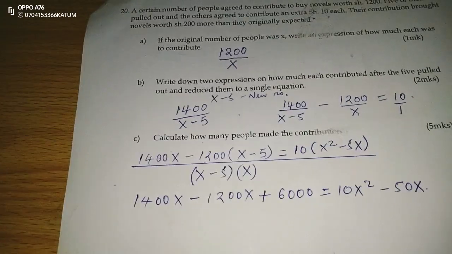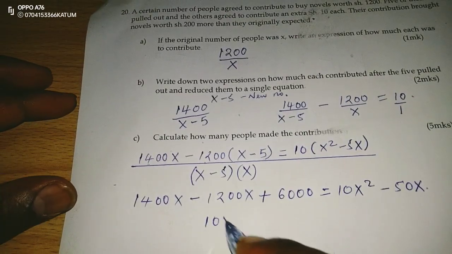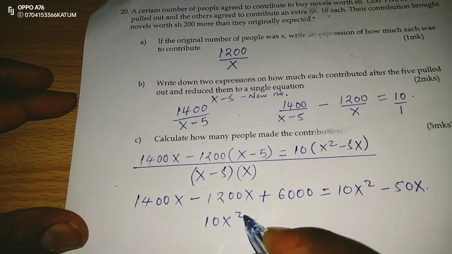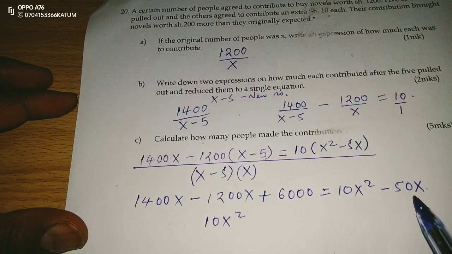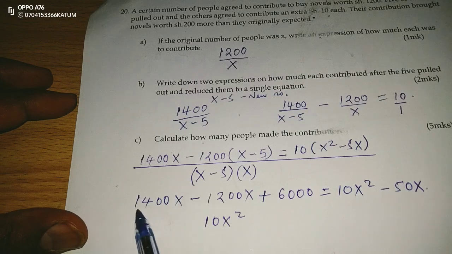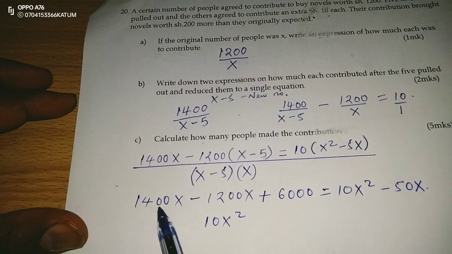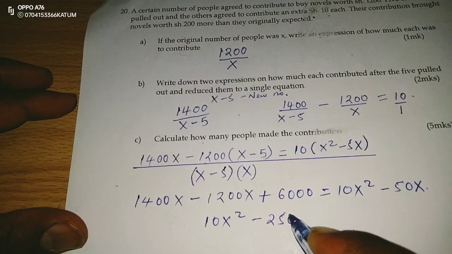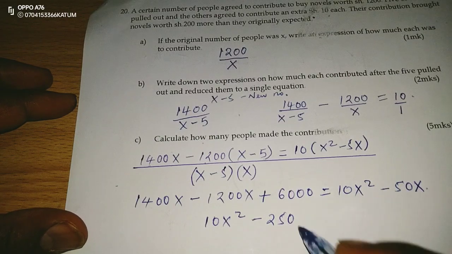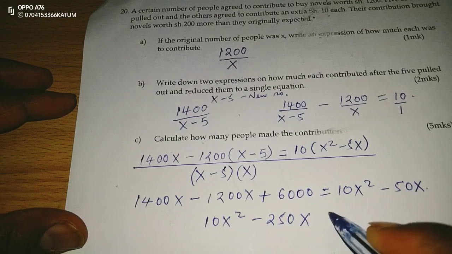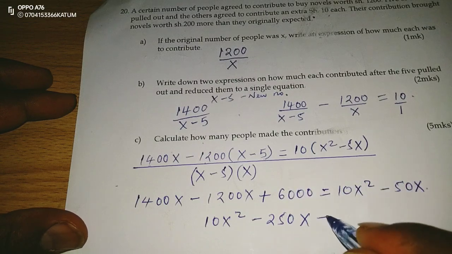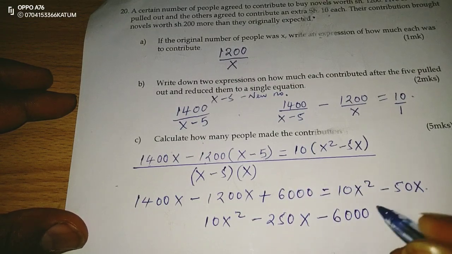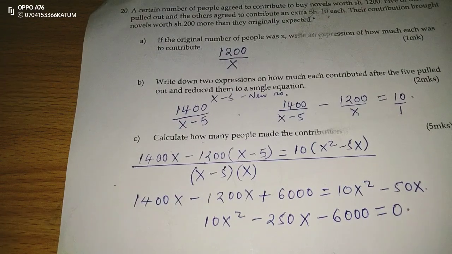We can group like terms together, whereby I'll choose to start with 10X squared. Okay, we can group here first. 1,400 minus 1,200 gets positive 200. So it becomes negative at this side. Negative 200 and 50, because the 200 will be added to another negative 5X. Then this one now to the other side will become negative. Then we have remained with a 0 on the other side.